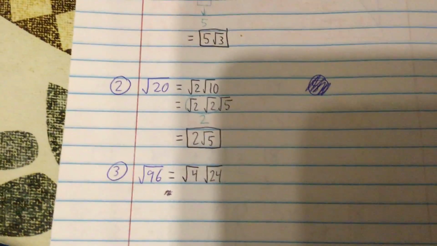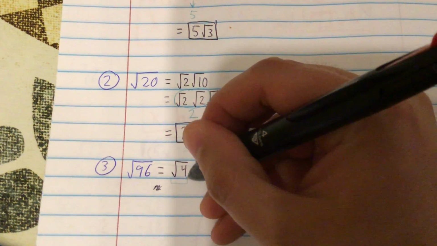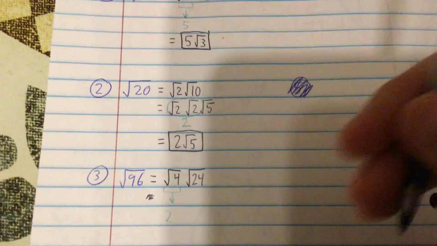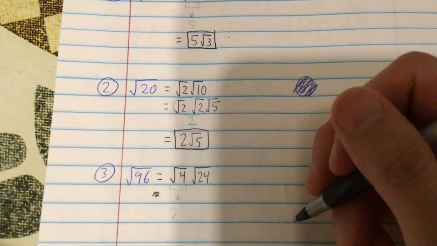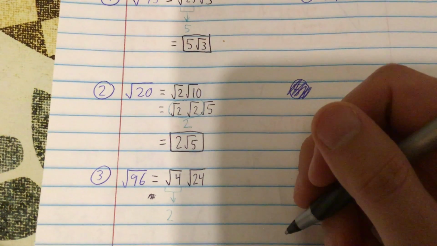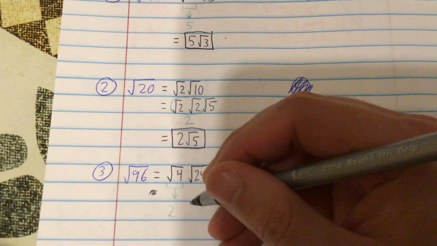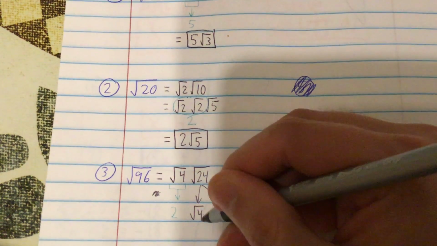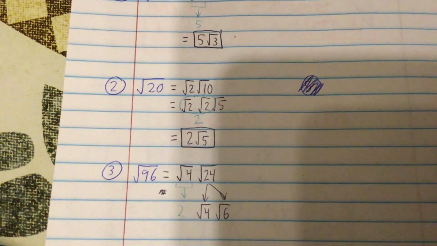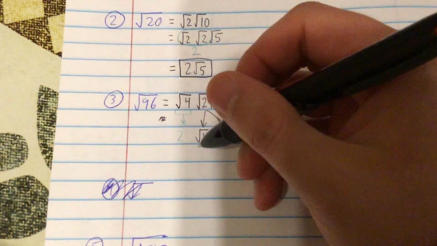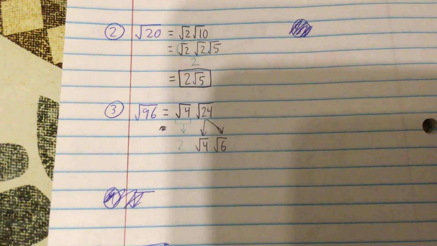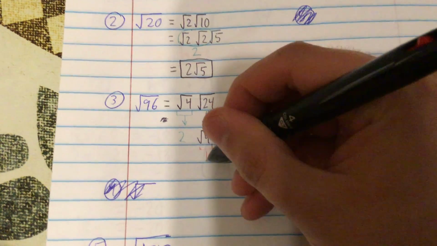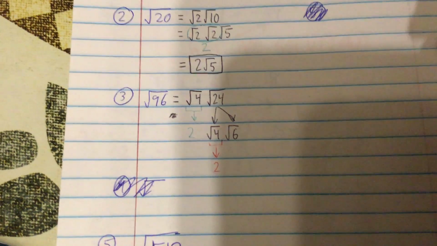Actually, you know what I can do? I pull out that radical 4. That becomes a 2. But then this radical 24 can be broken up into, well, you've got options. I can go 2 times 12, I can go 3 times 8, I can go 4 times 6. So I'm going to break this down into radical 4, radical 6. Now, let me pull out a red this time. So this radical 4, yet again, is another perfect square. I can pull that out and make that 2.